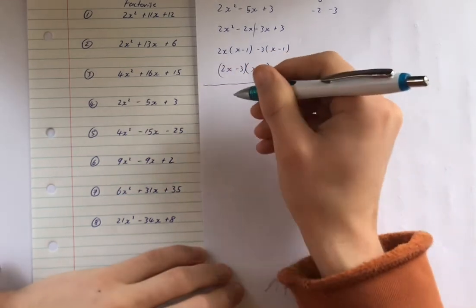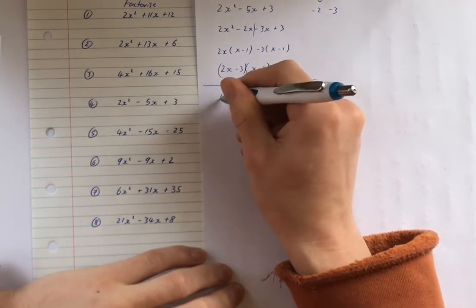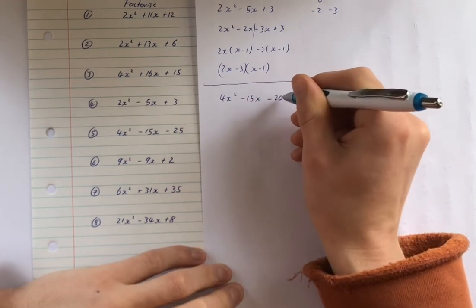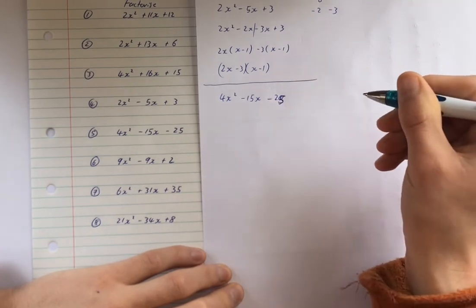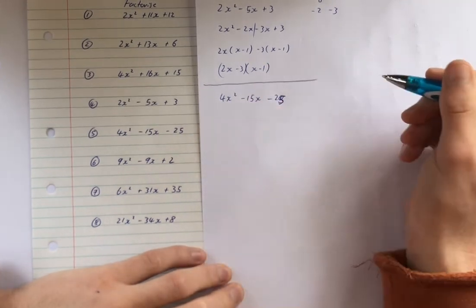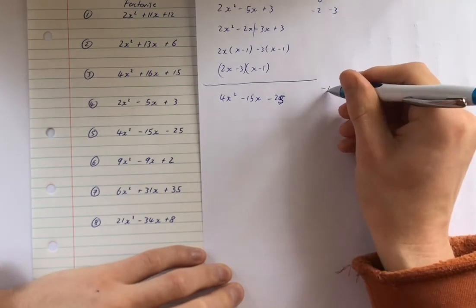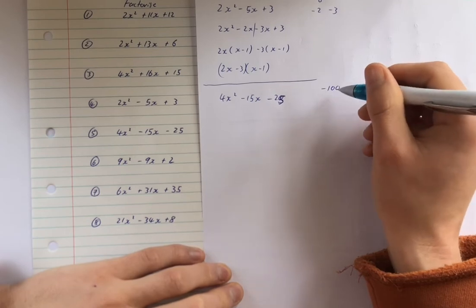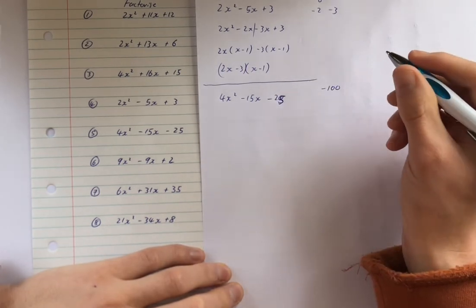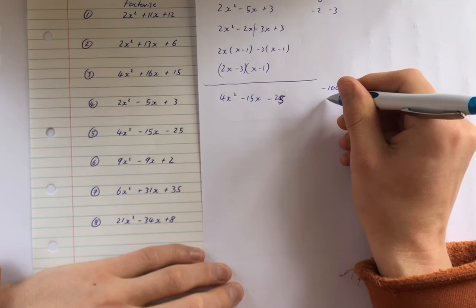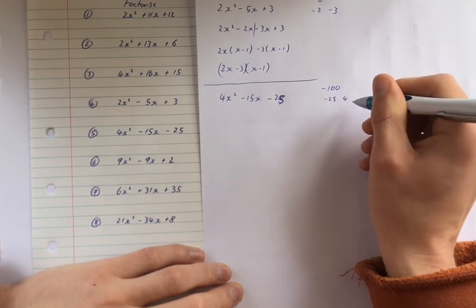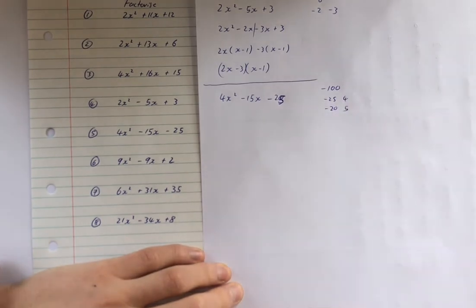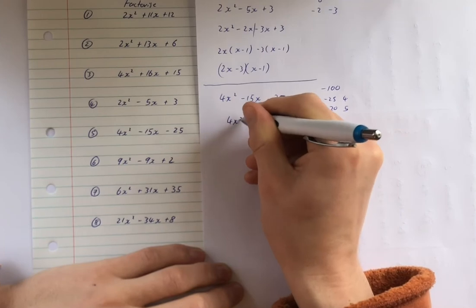Okay, question 5. 4x squared minus 15x minus 25. First term times last term, so you always want it in this order, minus 100. Oh, sorry, negative 100. Negative 100, factors that are going to make negative 15. Well, maybe negative 25 and 4. Nope, that's 21. What about negative 20 and 5? Yep, that's negative 15. So 4x squared.